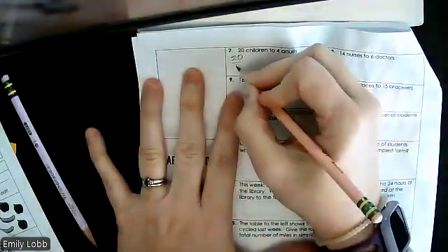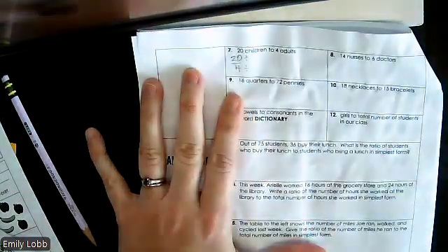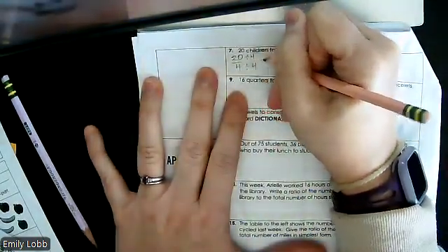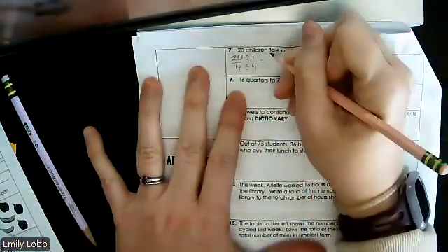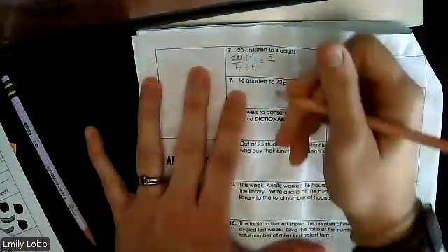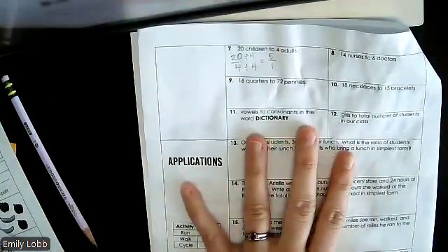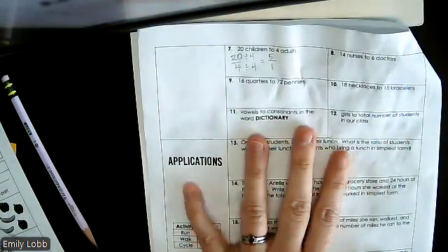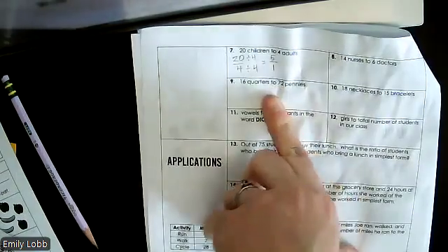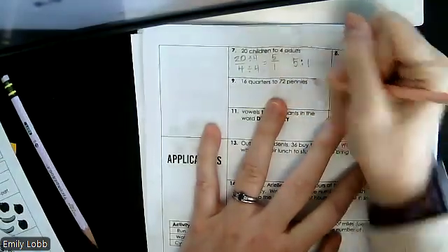20 to 4. What can I divide them both by? 4. 4 times what is 20? Wait, no. 4 times what is 4? So we're going to leave these in ratio form though, right? 5 to 1 or 5 to 1.